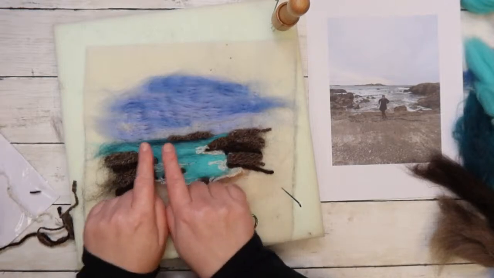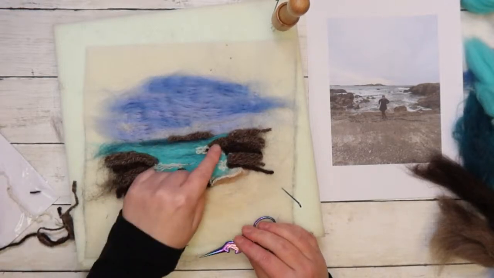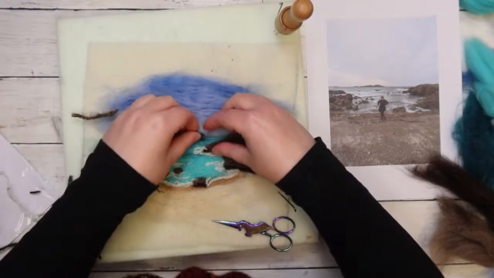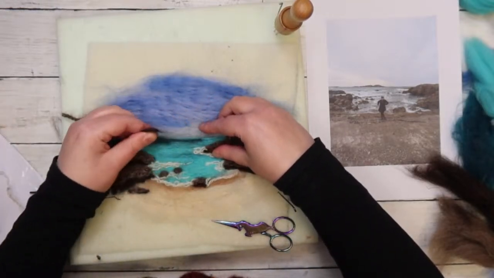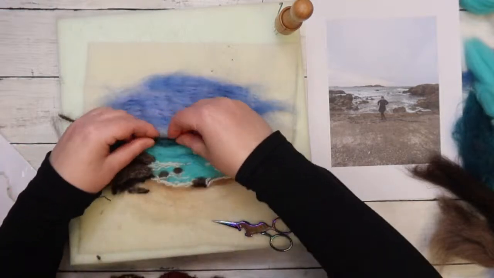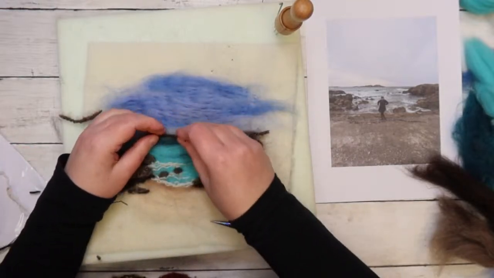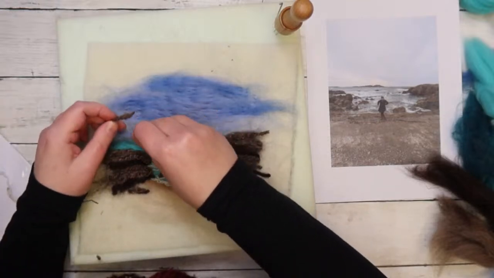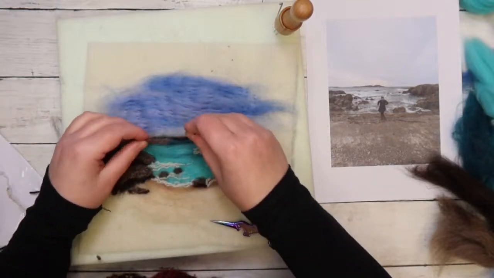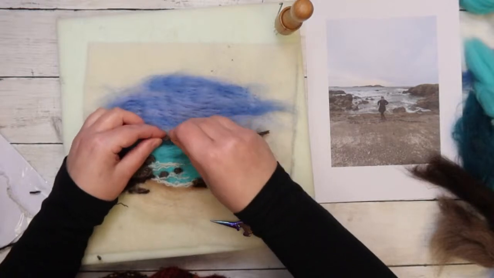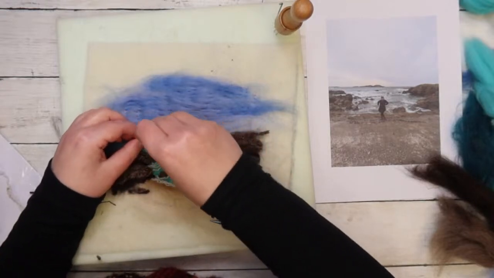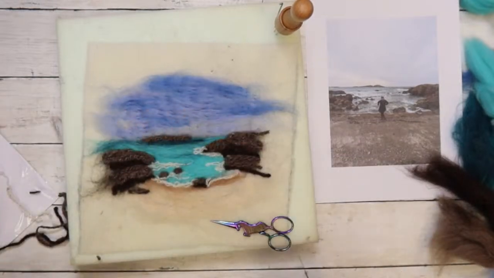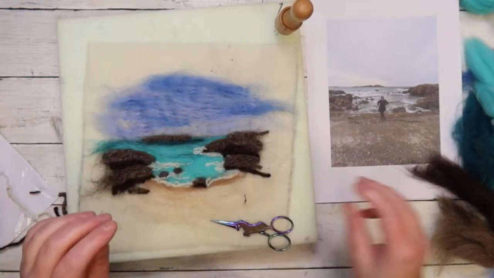I want to move this island a little bit to the left. I feel it's now too close to there. So I'm going to do it. The joy of felting. That's better. Oh, that sits a lot nicer in my head now. Excellent.